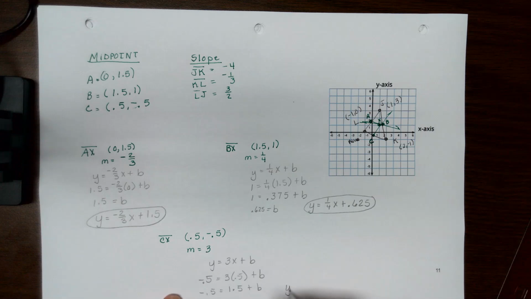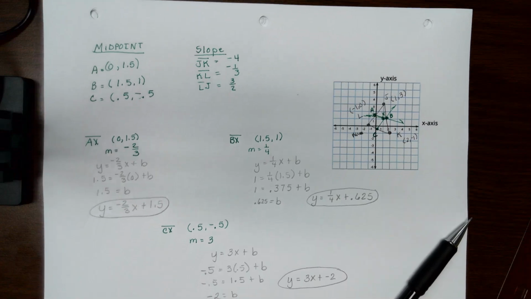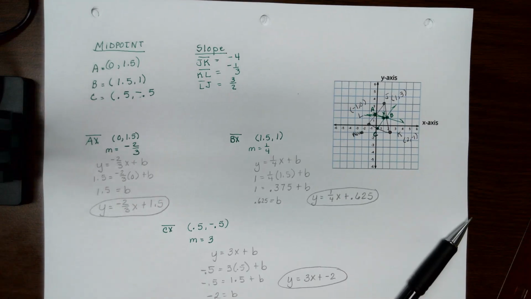So I have y is equal to 3x plus negative 2. Now I want to go under y equals, and I want to put all three of those points in. So do them as fractions. So negative 2 divided by 3, x plus 1.5, don't forget the x.